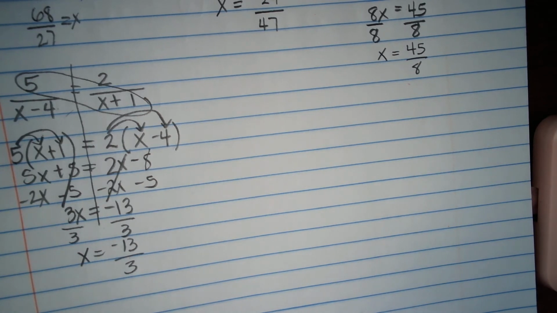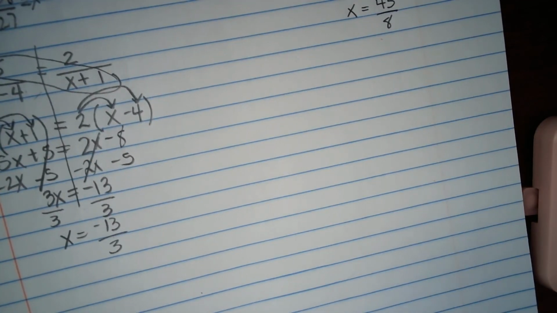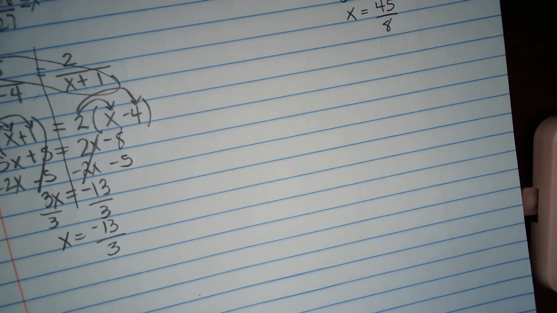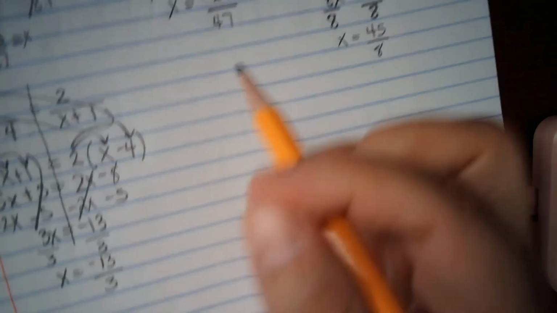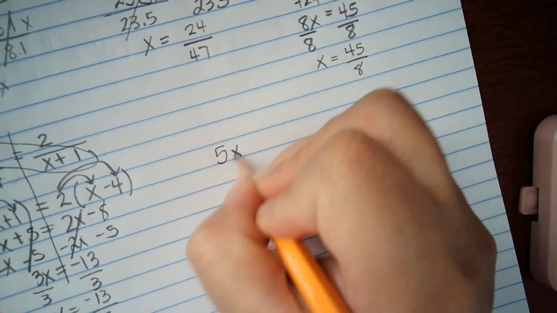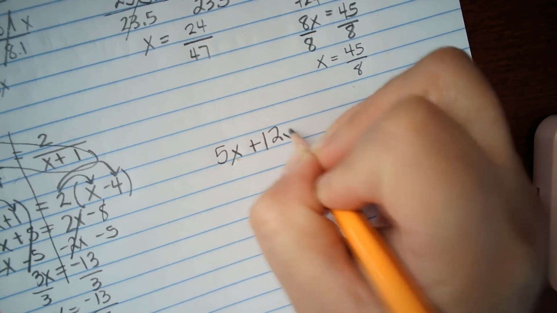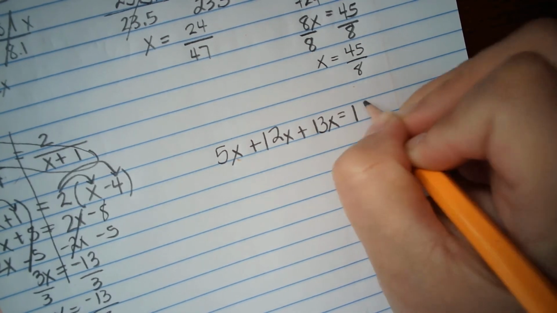The next portion right there says the ratio of angles is 5, 12, 13. Find the measure of each angle. So what we want to do is know the total. The total of the angles in a triangle is 180. So you have the situation of 5 times x plus 12x plus 13x is equal to 180.